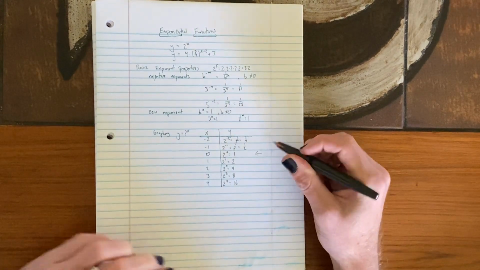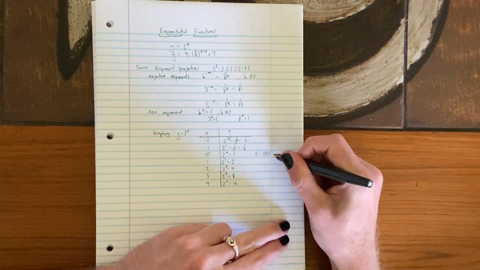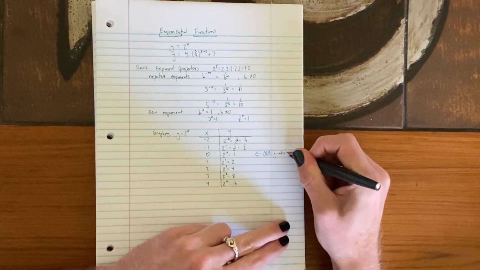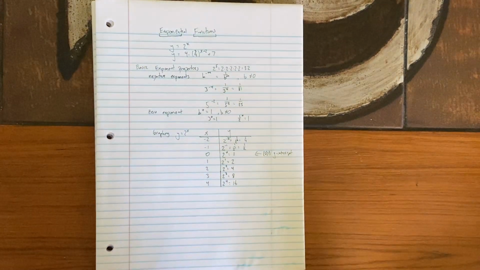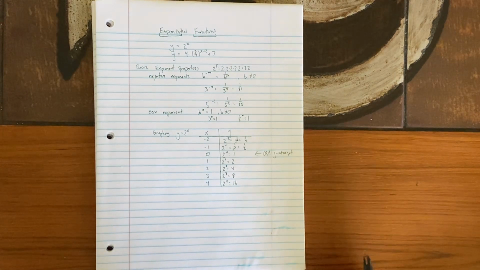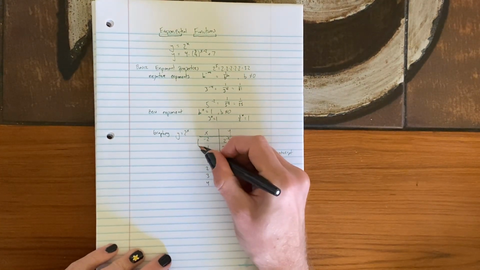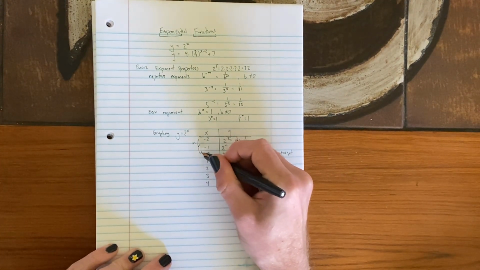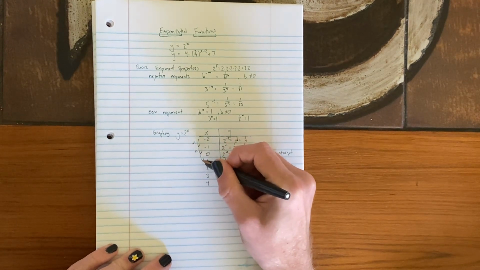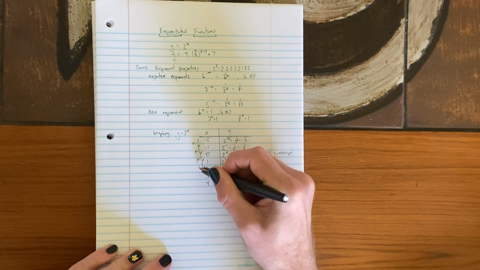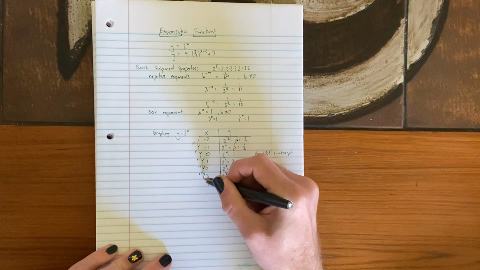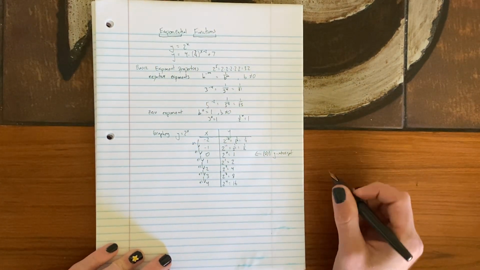This 0, 1 is the y-intercept. It's when our x value is 0, so it's right on the y-axis. The other big thing I think to note is that our x values increase by 1. This is not uncommon. In fact, I chose these x values because they all increase by 1. But what is interesting is what happens with these y values.